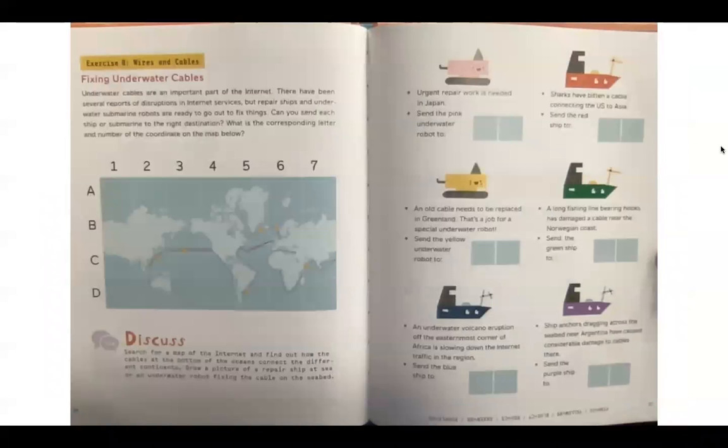Exercise 8, wires and cables. Fixing underwater cables. Underwater cables are an important part of the internet. There have been several reports of disruptions in internet services, but repair ships and underwater submarine robots are ready to go out to fix things. Can you send each ship or submarine to the right destination? What is the corresponding letter and number of the coordinate on the map below?